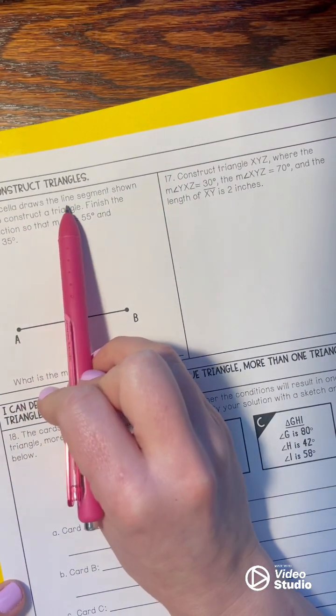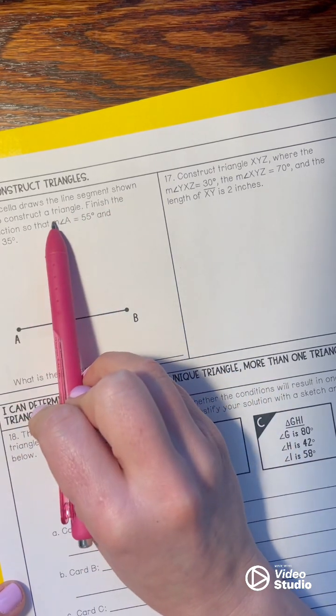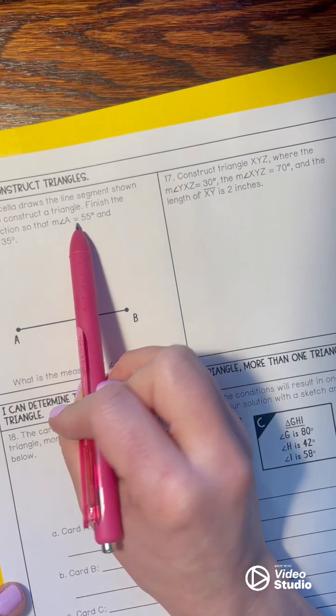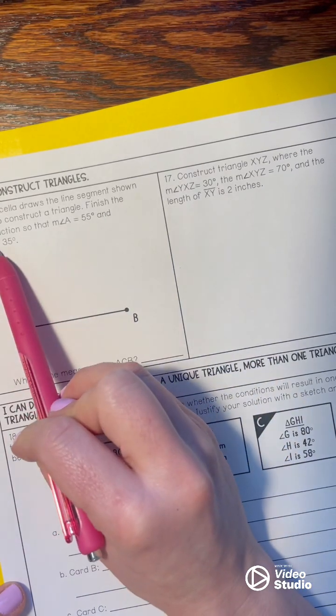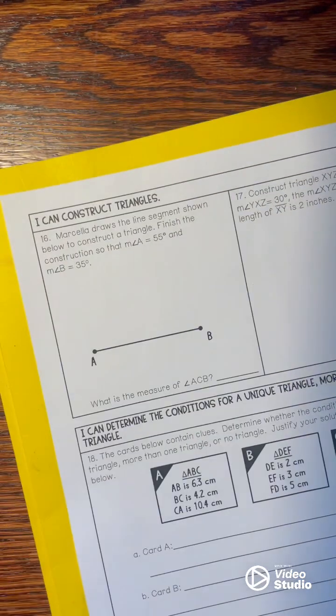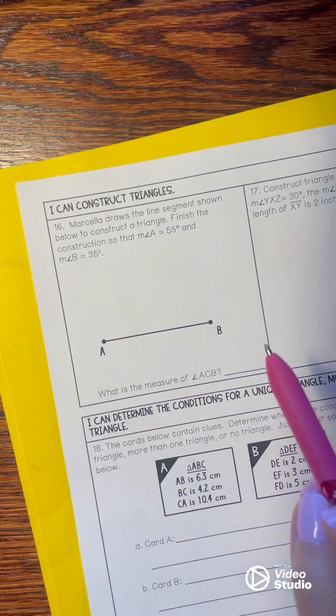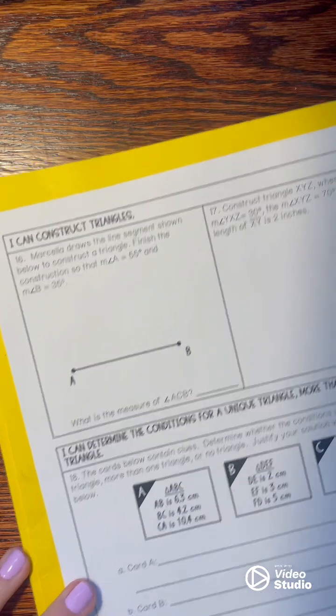Marcella draws the line segment shown below to construct a triangle. Finish the construction so that the measure of angle A equals 55 degrees and the measure of angle B equals 35. All right, so it just gives us this. Let's fill in what we know before we do anything else.